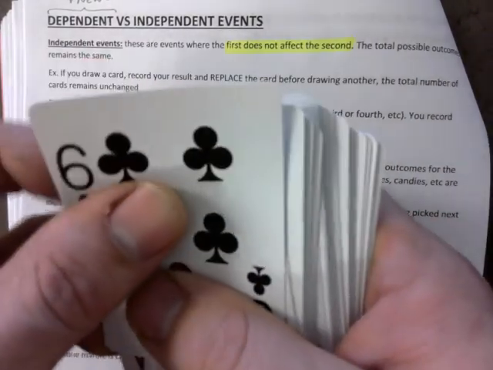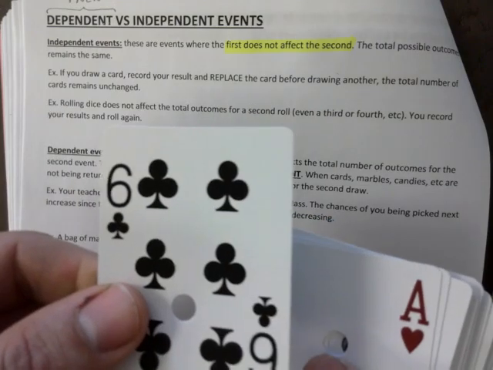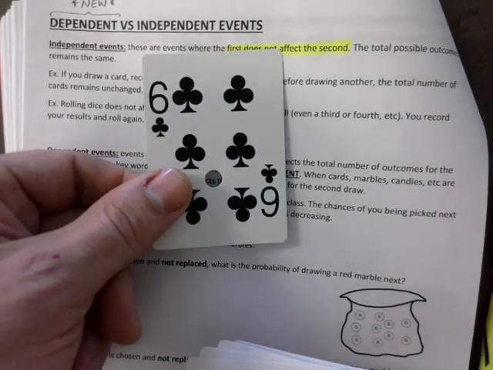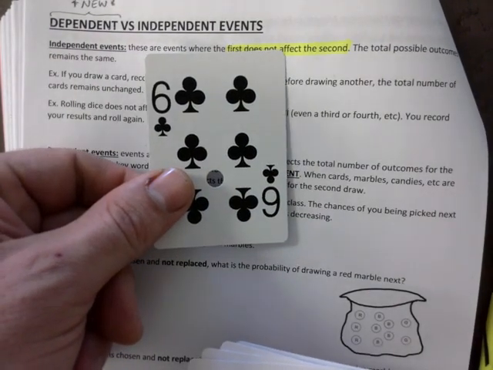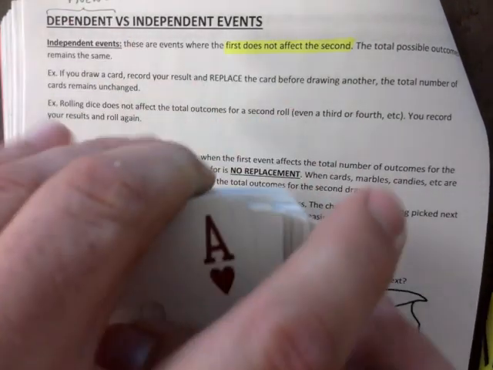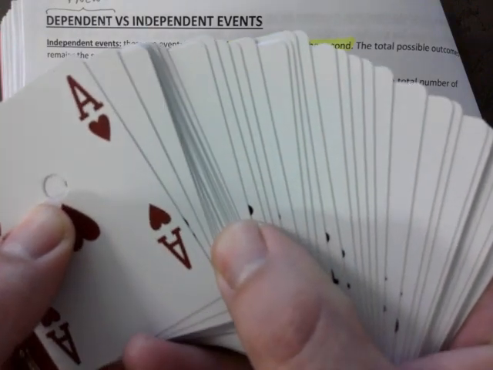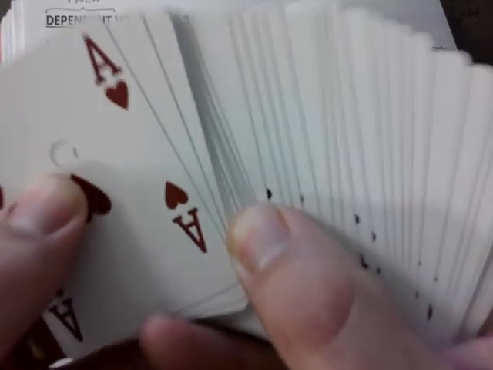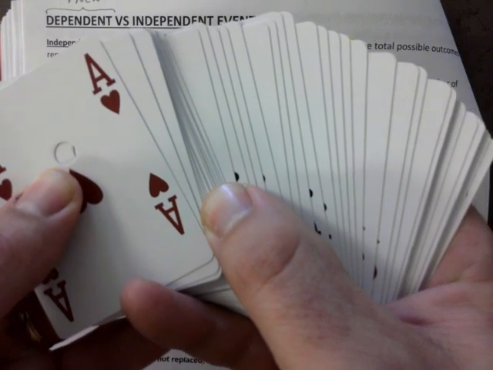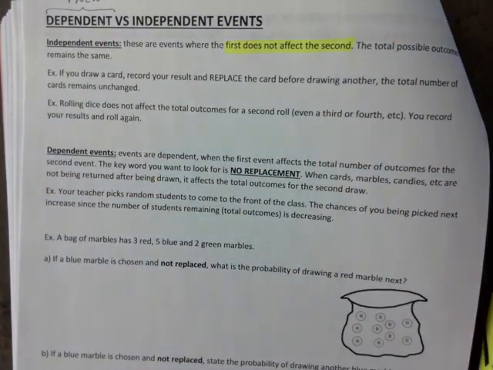So cards are notorious for being dependent. The key word is whether or not you're putting this one back. So far, we were asking what's the probability of getting a 6 of clubs? Well, it was 1 out of 52. But if you put that back, if you replace it and draw another one, then nothing has changed. You still have 52 unique outcomes. So that's the biggest difference today. That's what we're going to consider.